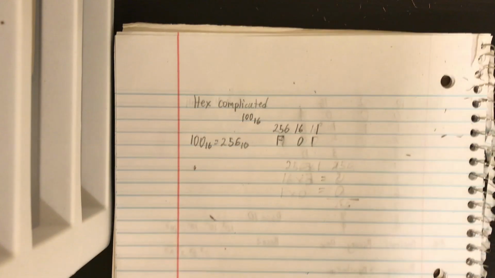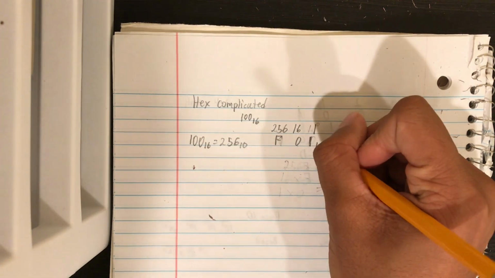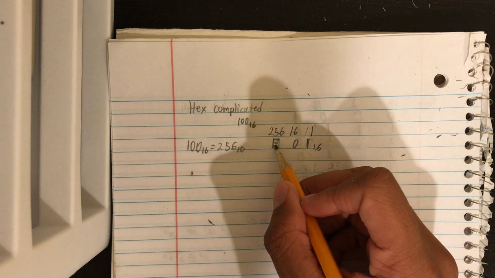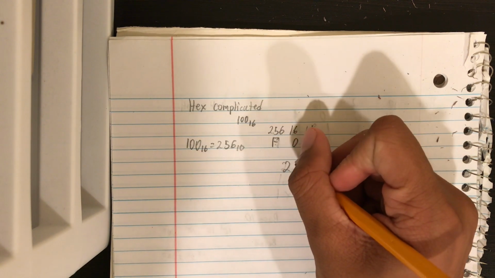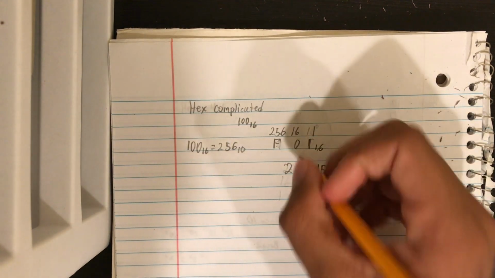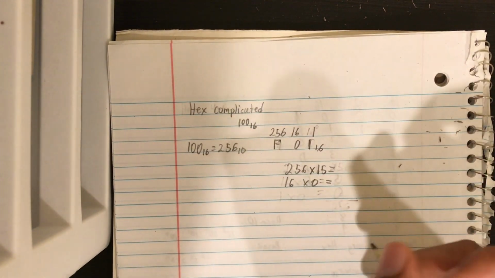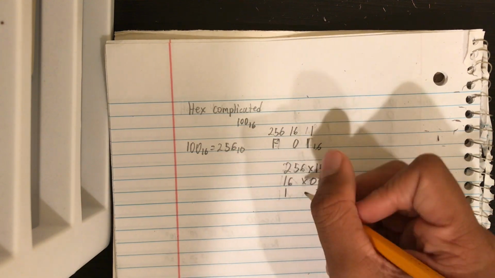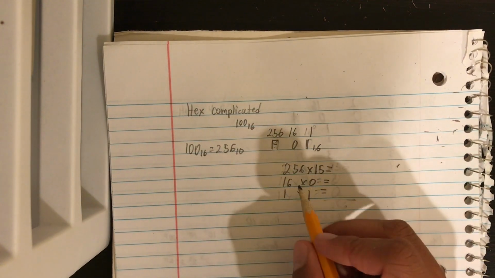I have gone ahead and set up another problem, which is if I have F01 in base 16. Essentially, we'll do the same thing. We know that F equals 15 when it comes to hexadecimal, referencing back to the previous page. So essentially we're going to do 256 times 15 equals something. We'll take 16, multiply that by 0, and say that equals something. And we'll take 1 and multiply it by 1, right? So then we'll go ahead and add up our values.